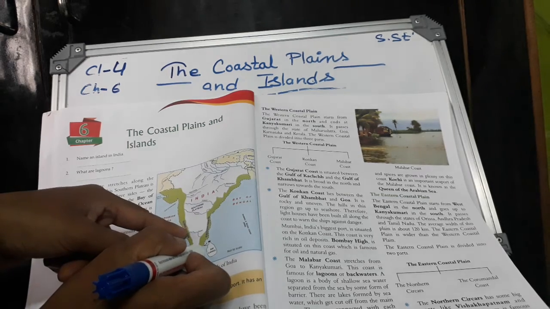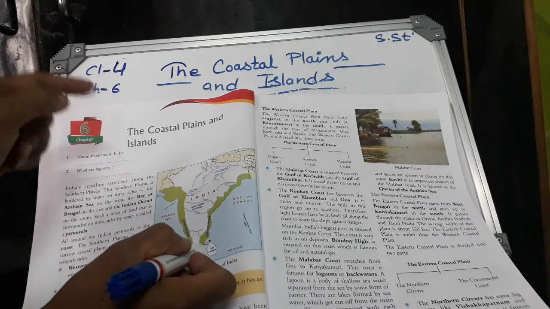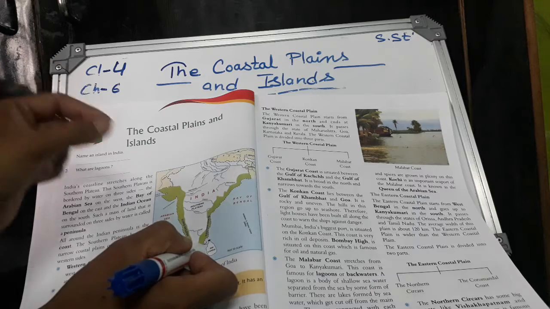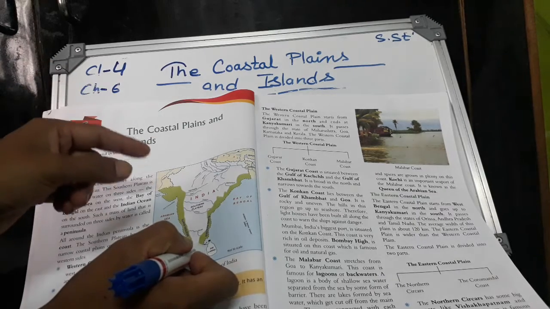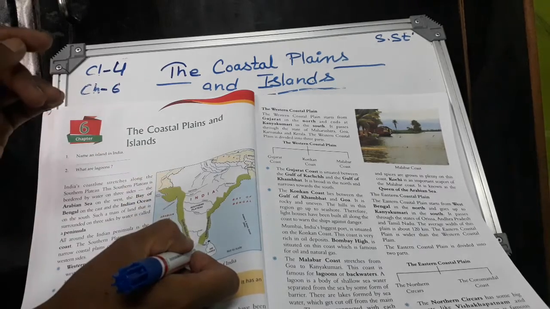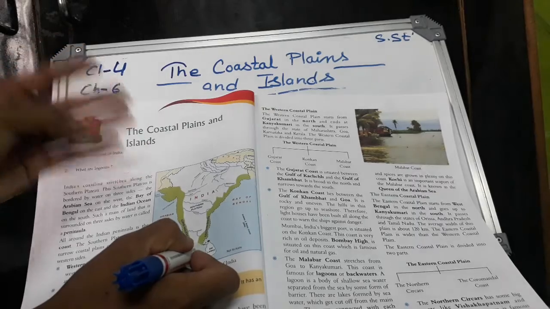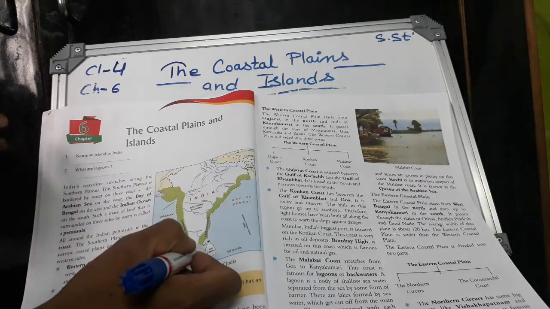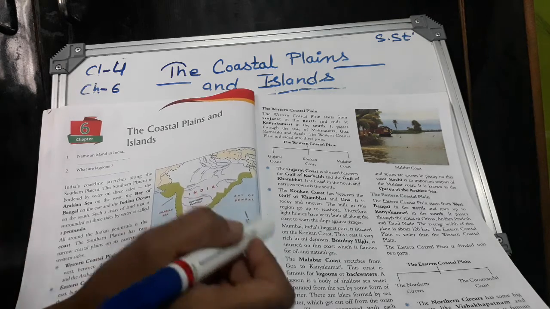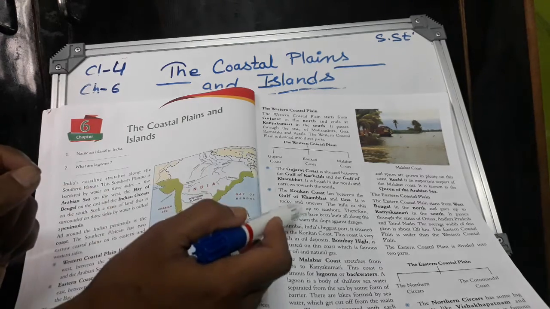It is situated in the western part of India, running south, and it passes through the states of Maharashtra, Goa, Karnataka, and Kerala. These states are along this coastline area. The western coastal plain is divided into three parts: the Gujarat coast, the Konkan coast, and the Malabar coast.